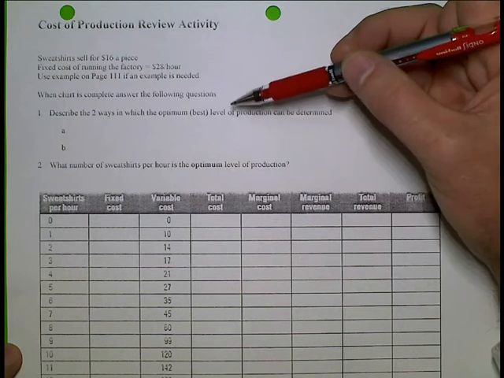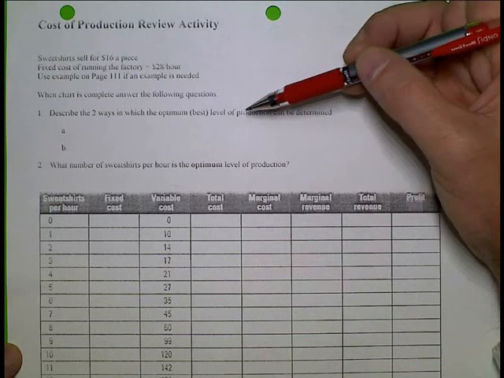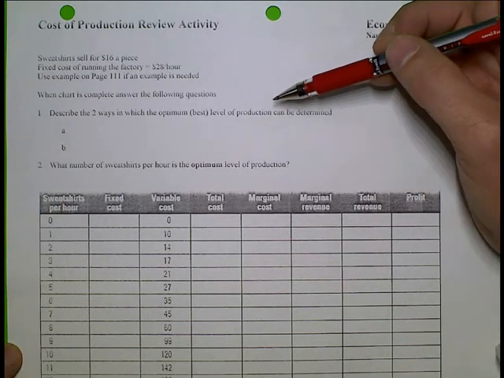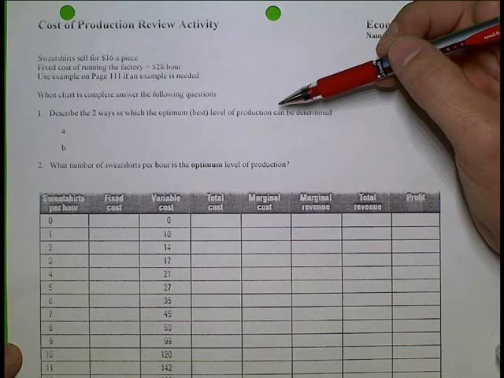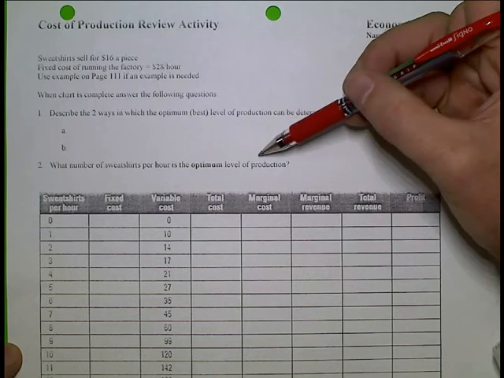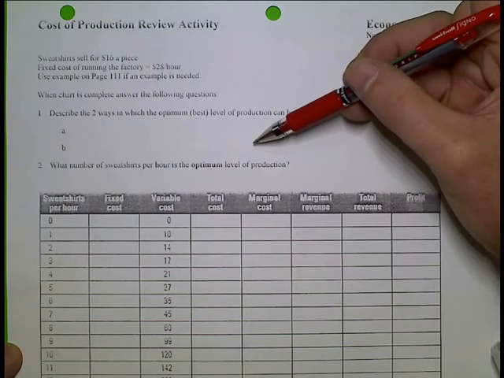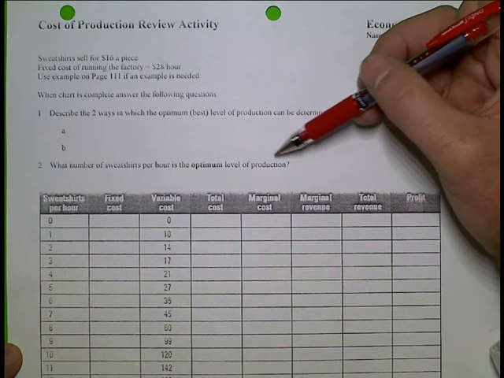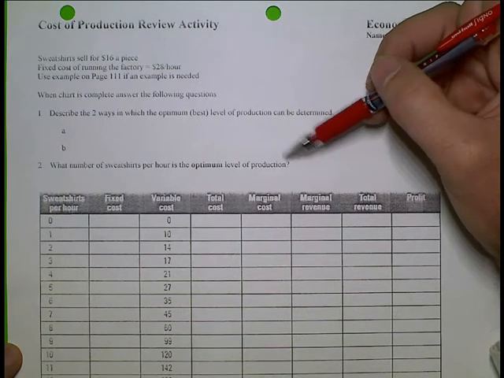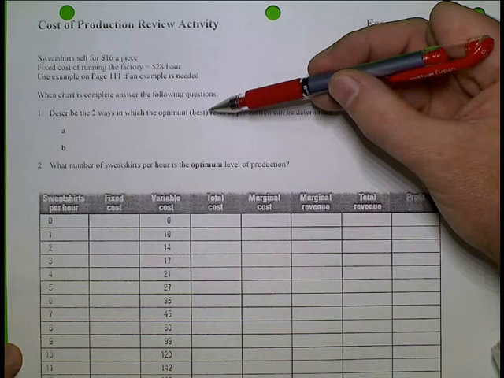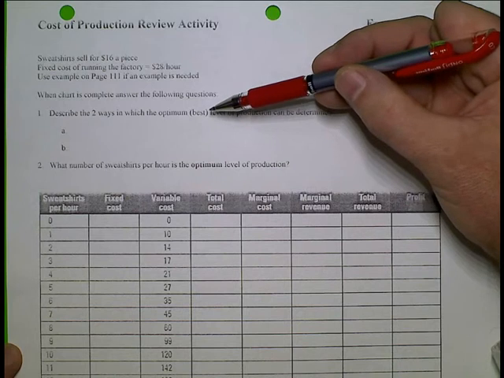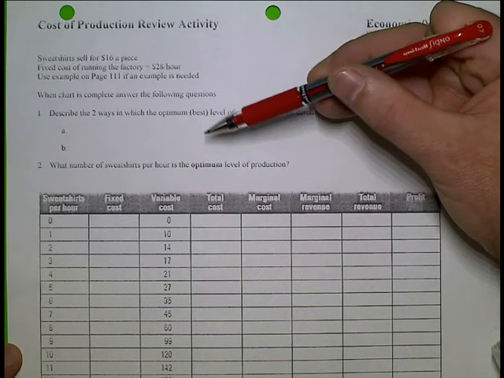When we are completed with filling in the table, these are the questions that will guide our analysis. We're going to try to describe two ways in which the optimum level of production can be determined, and what number of sweatshirts per hour is the optimum level of production. So optimum, you see here that I've kind of described it for you as the best. So optimum will be the best.